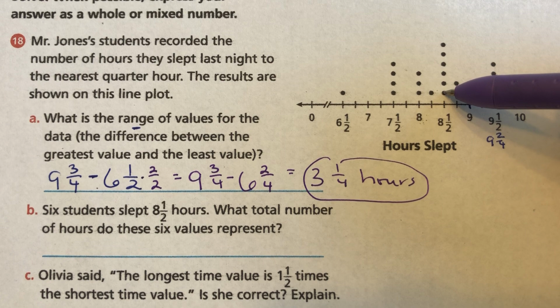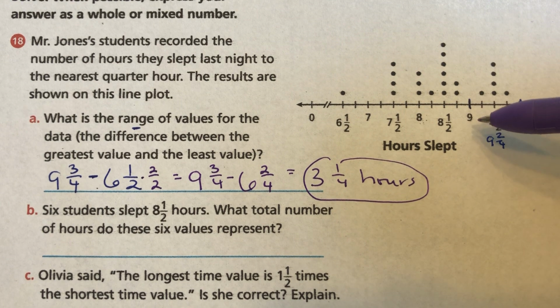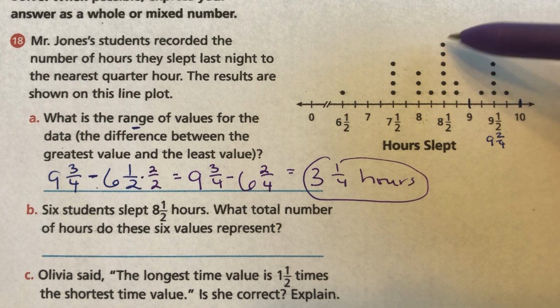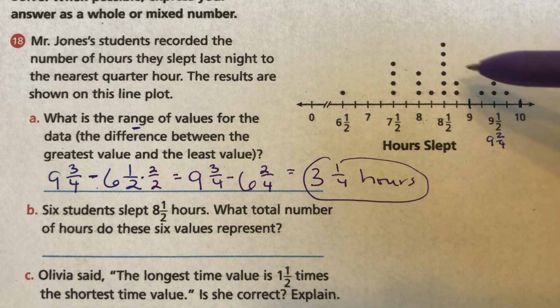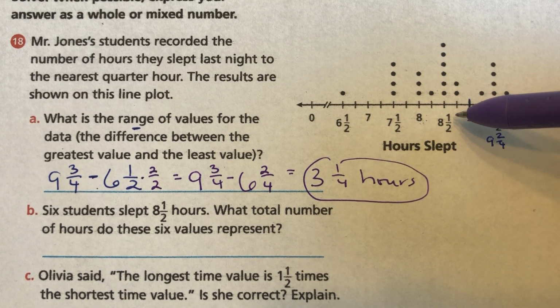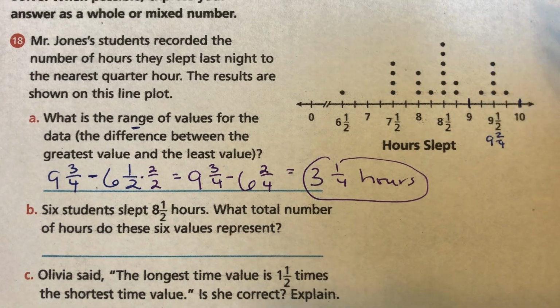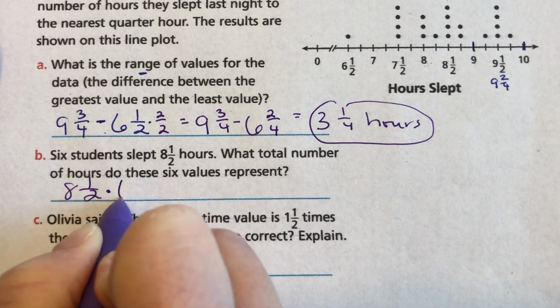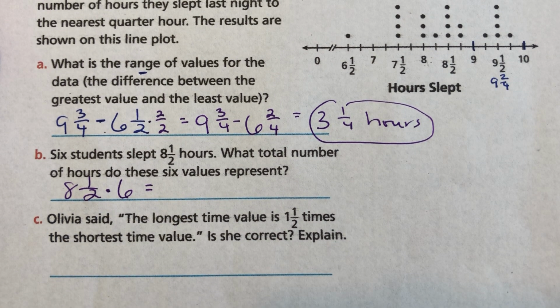So if each one of these dots represents 8.5 and it happened 6 times, how can I figure out the total? Well, I could do 8.5 plus 8.5 plus 8.5 plus 8.5 plus 8.5 plus 8.5. But instead of repeated addition like that, couldn't I use multiplication? 8.5 happens 6 times. So for letter B, you can do 8.5 times 6 because that's how many it happens.